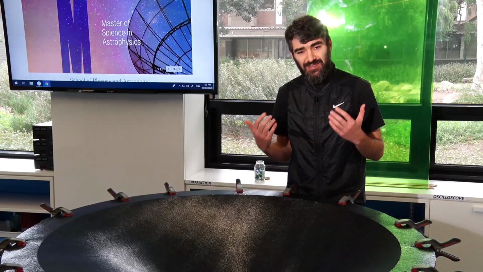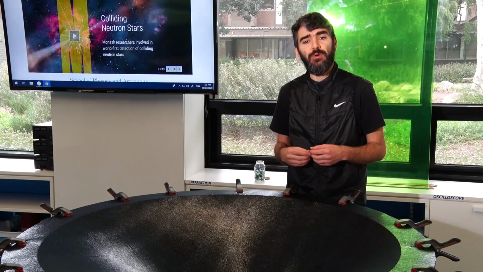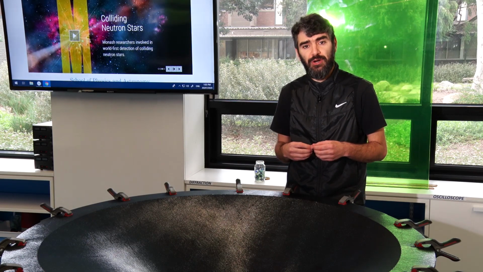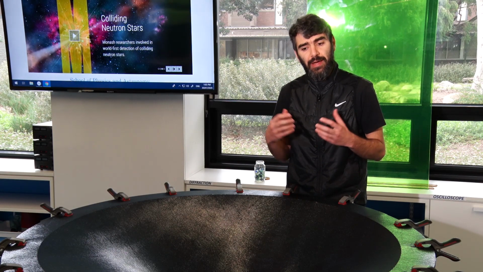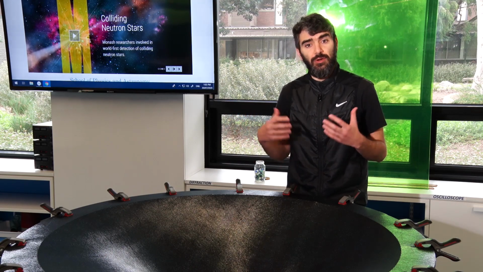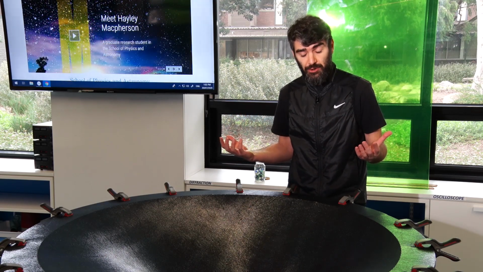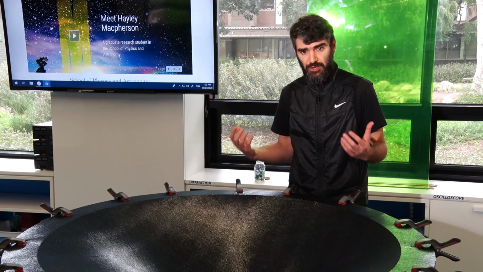And these ripples, in fact, were predicted by Einstein in 1916, but were not observed until exactly 100 years later when the Laser Interferometer Gravitational Wave Observatory, a big international collaboration that Monash is a major player in, first detected gravitational waves.